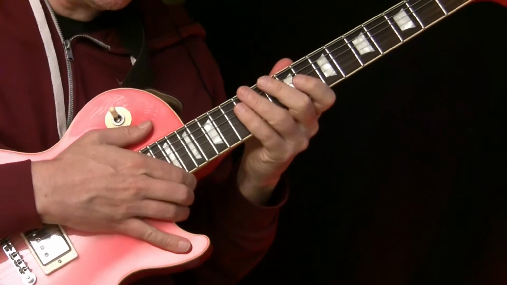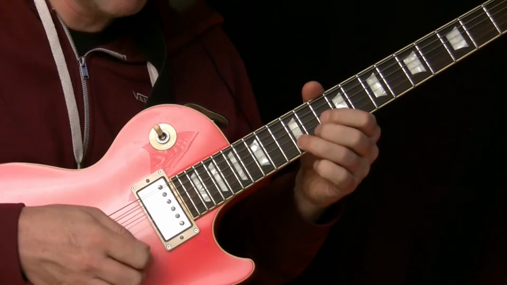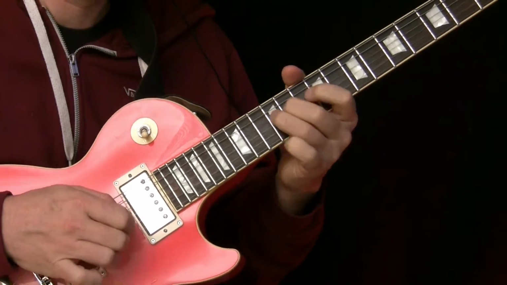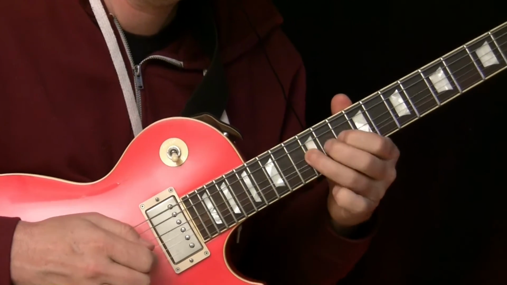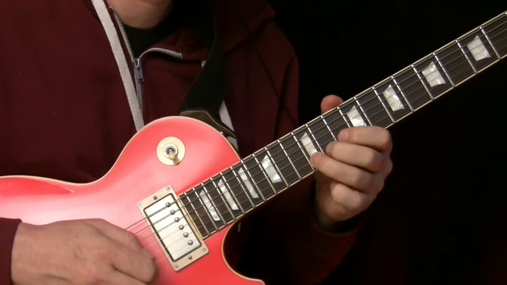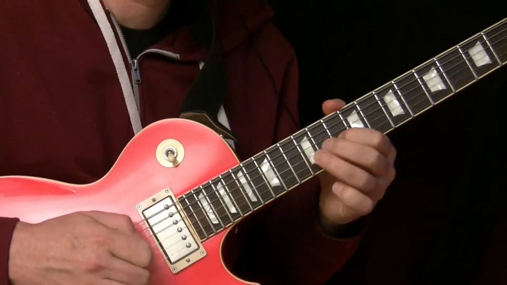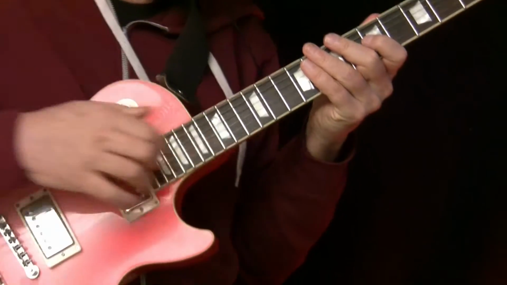And if you add some delay and you add some wah and some distortion, then we have the spice we need. You can really work pretty cool with that.